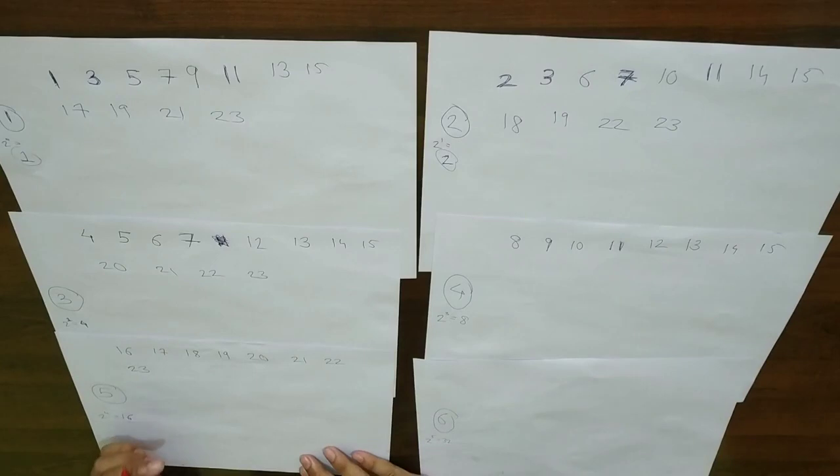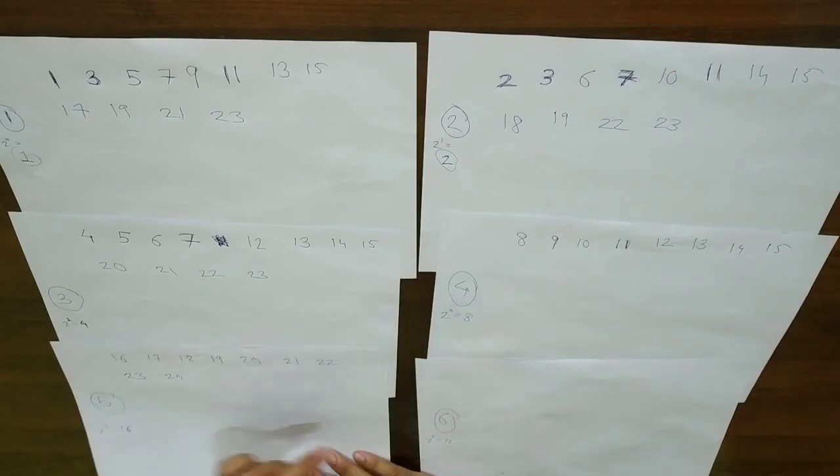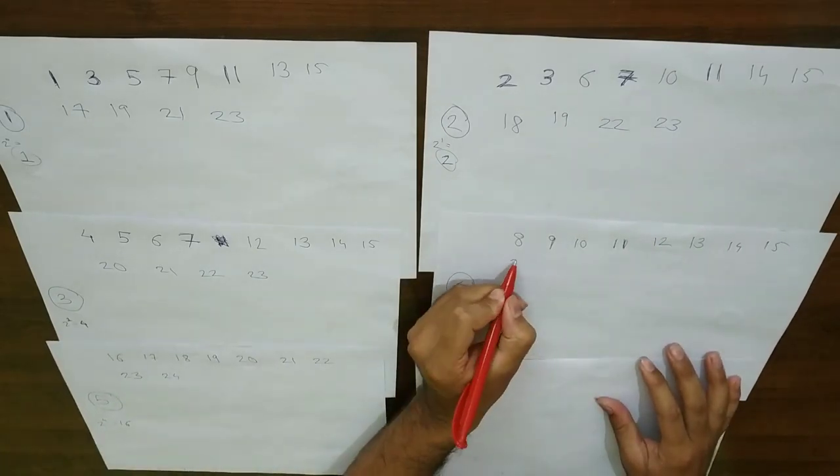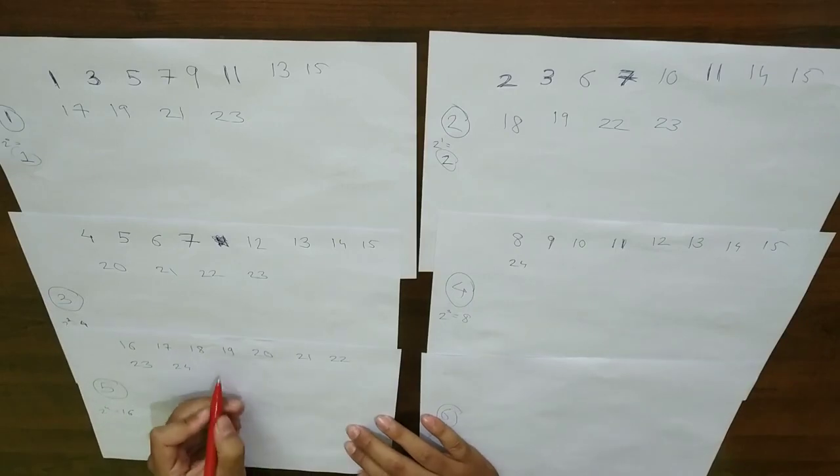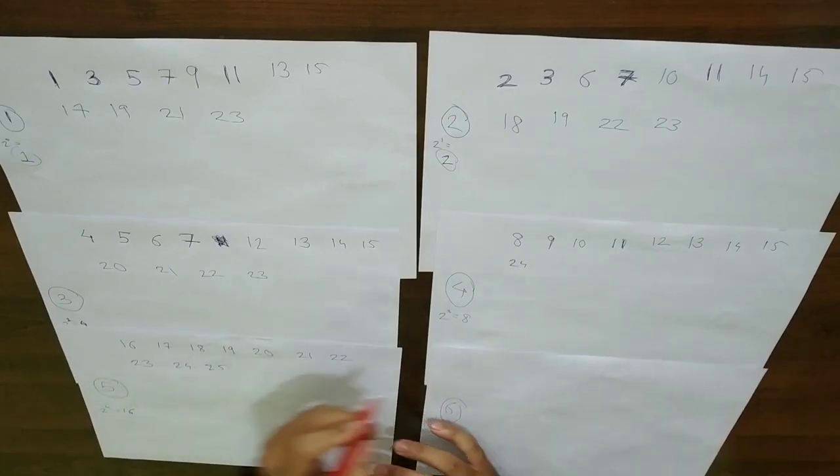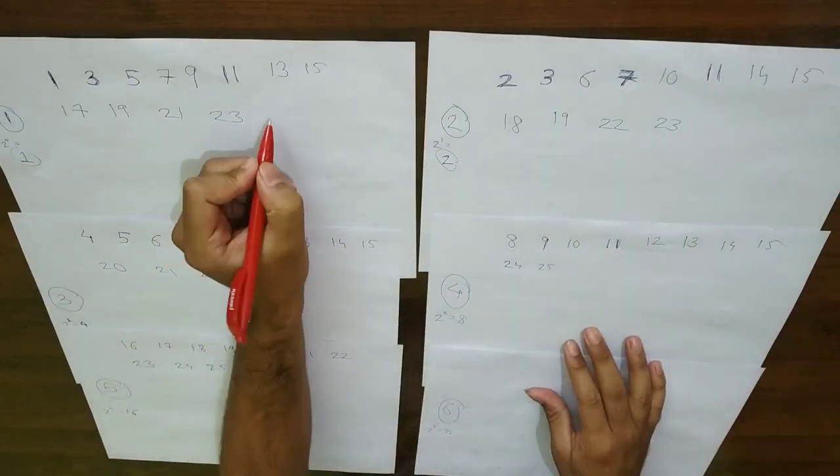Then 24. 24 is 16 plus 8. 25, 16 plus 8 plus 1.